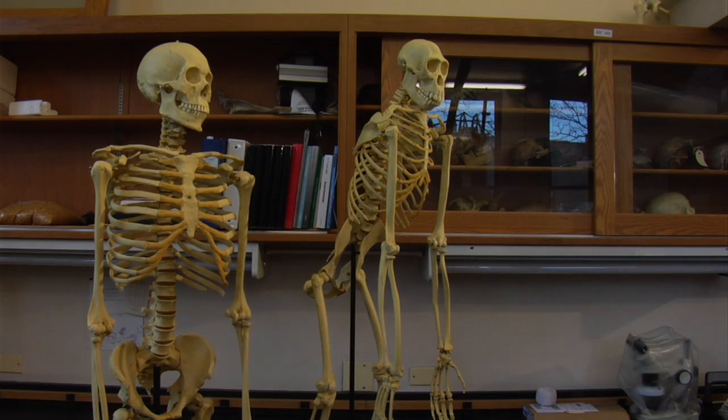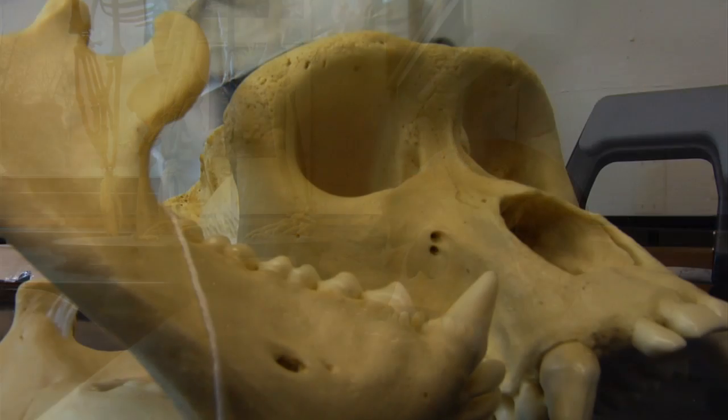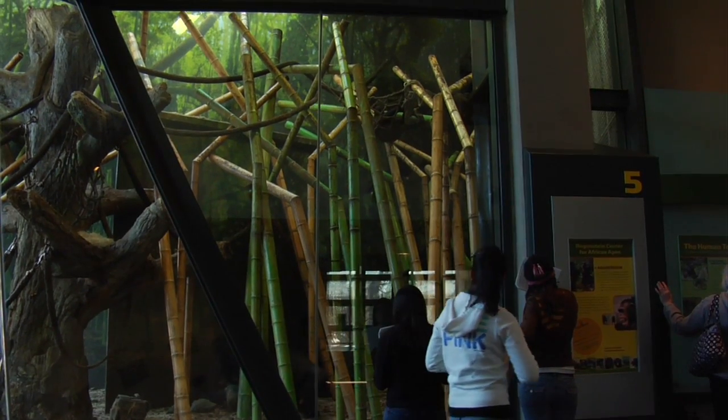The class is a lab-based course, so I have students engage in a variety of hands-on as well as observational types of labs. So we do things like work with skull casts and other fossil replica materials, and we also have one lab in which we go to the Lincoln Park Zoo and observe primate behavior.